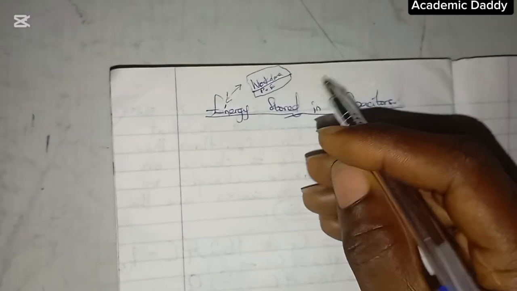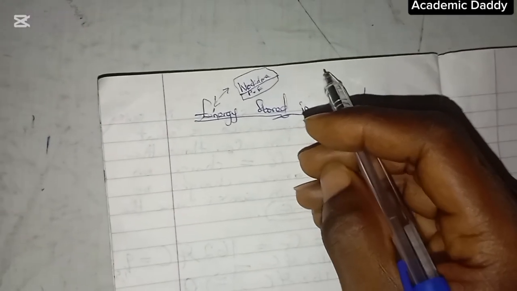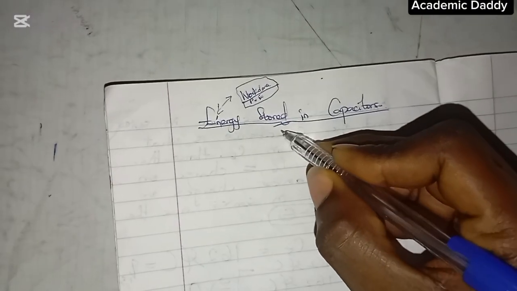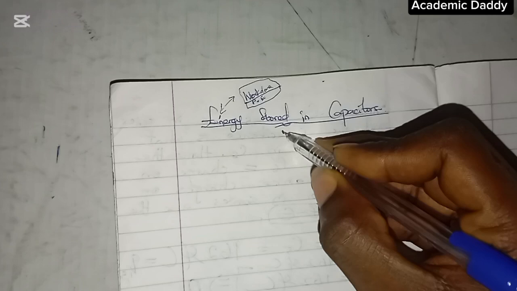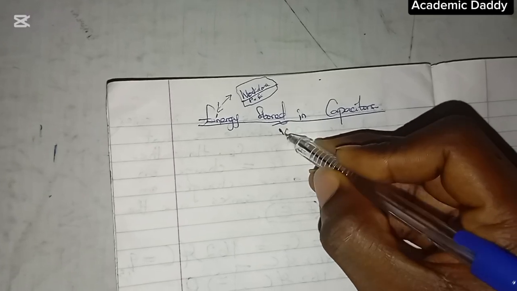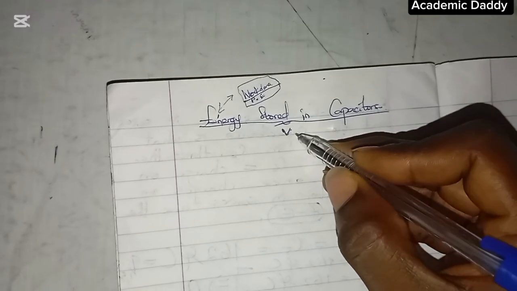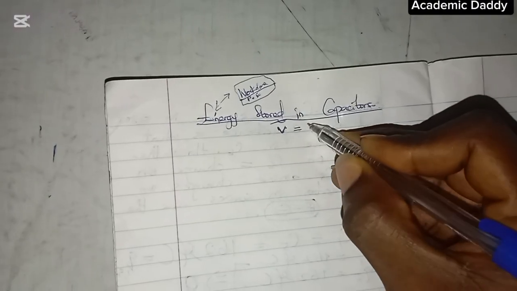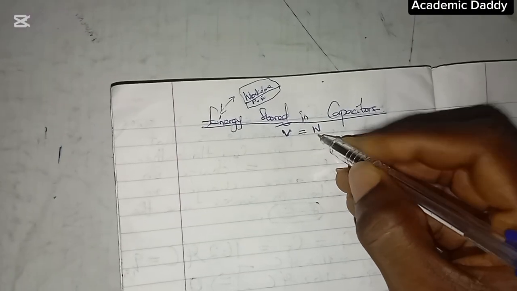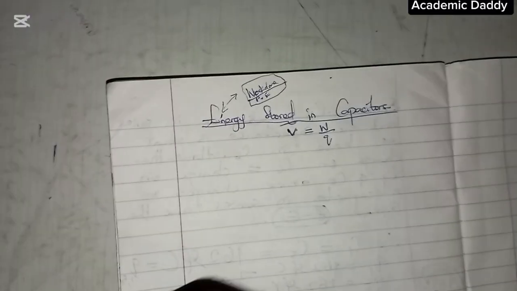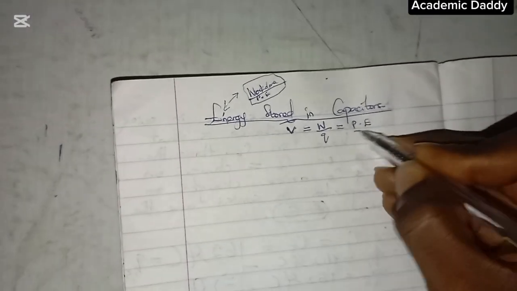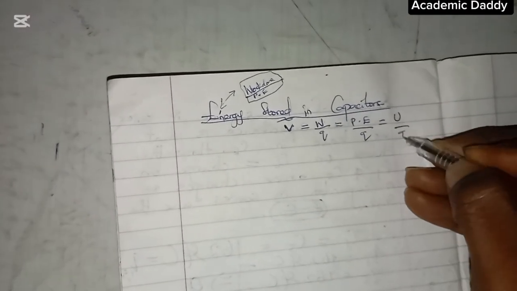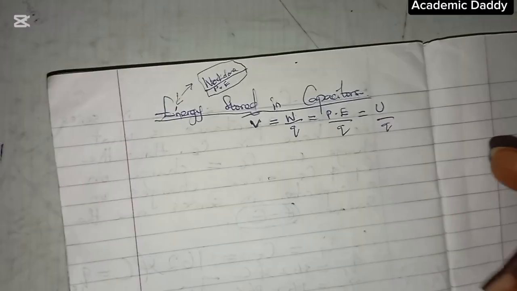First of all, energy stored in a particular system, that is in electric field or in electric circuit, is simply gotten from this formula: electric potential is equal to the work done in moving a unit charge. So this thing can be the same thing as saying PE over Q, and also the same thing as U. We use this U to represent this over Q. So this is the place you get the relationship.